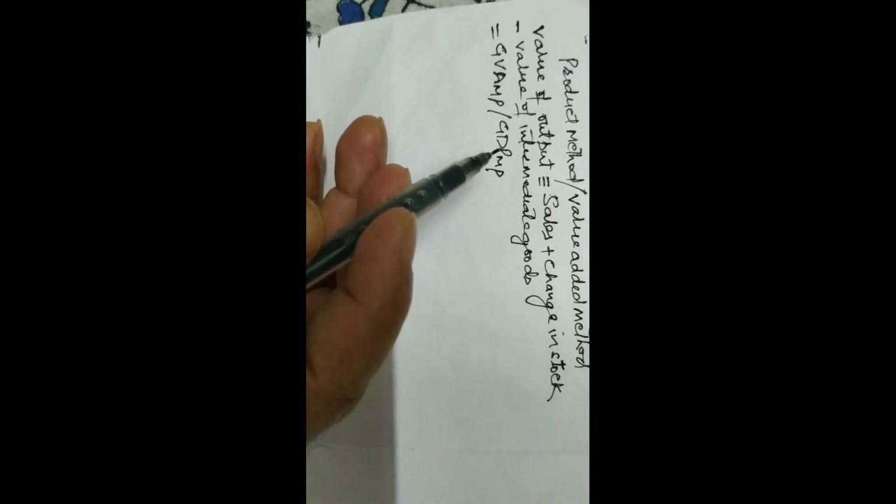G means gross, V means value added at market price, and GDP at market price means gross domestic product at market price.